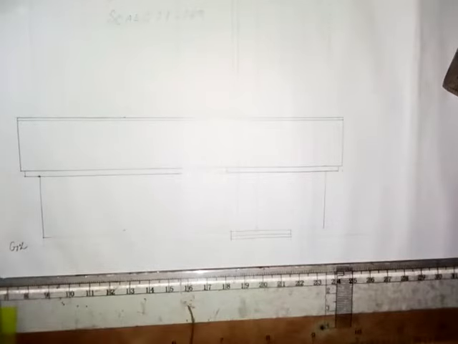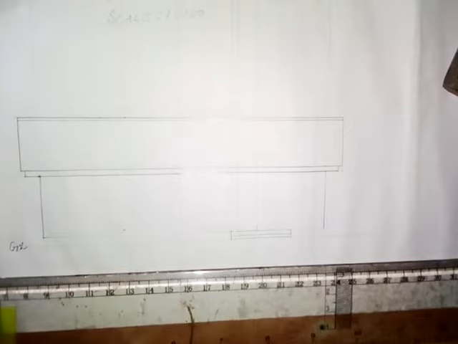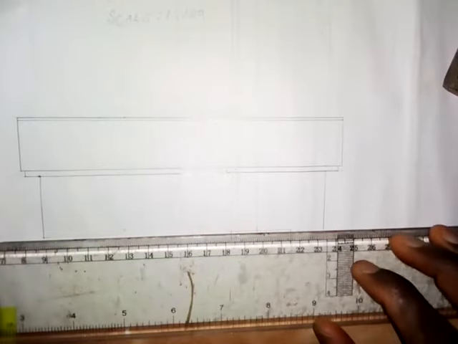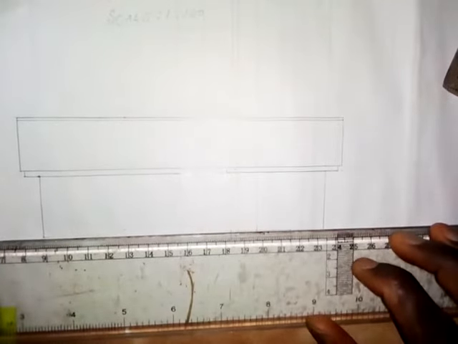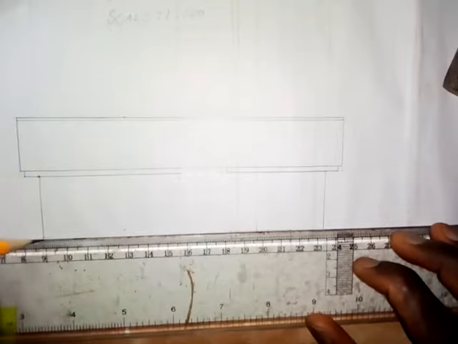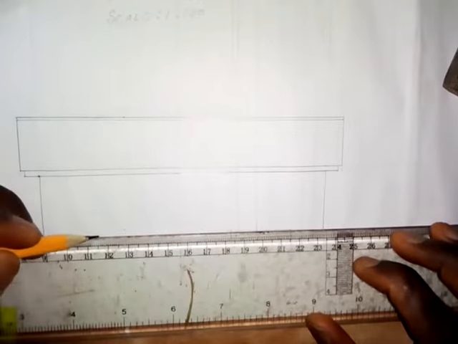So take note of that. This line is supposed to be drawn with short dashes to represent the finished floor inside the building. So I'm making it a short dashes line.